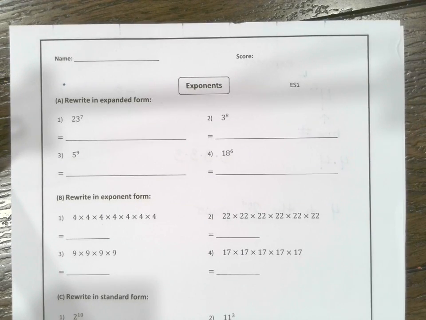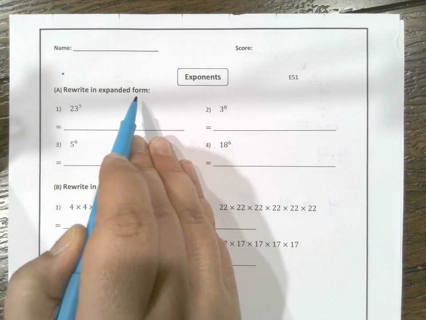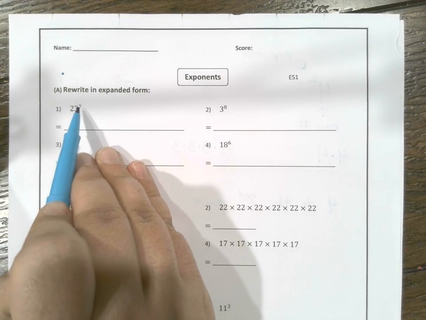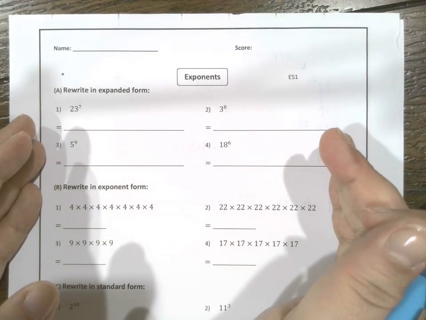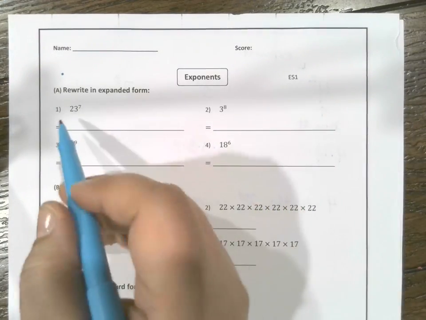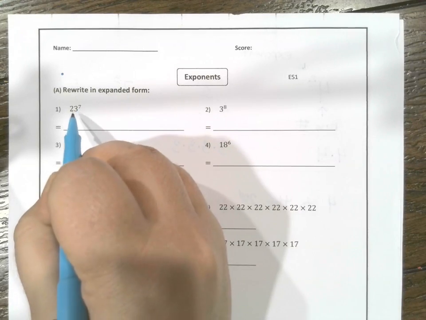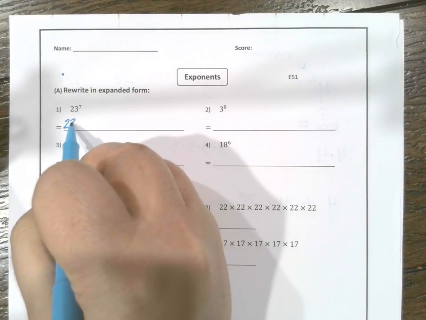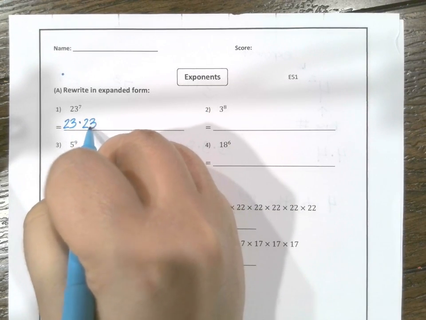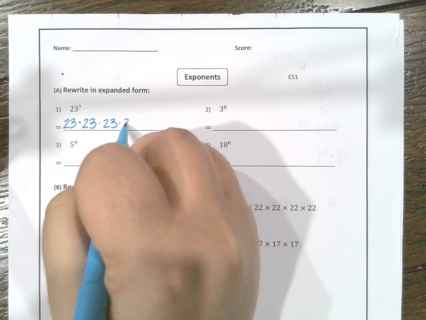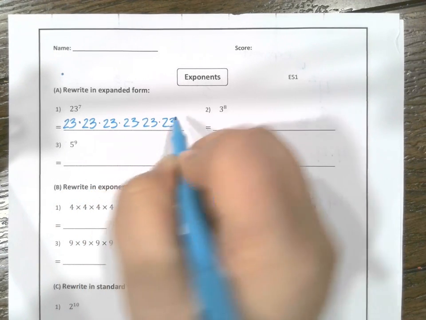Alright, number 1, so this one says to rewrite in expanded form. So we have the base and the exponent. Expanded form means we're going to write it in that big long multiplication sentence. Okay, so let's start off with number 1. We have 23 to the 7th power. So the base number being multiplied is 23, and we need to multiply it 7 times. So 1, 2, 3, 4, 5, 6, 7.